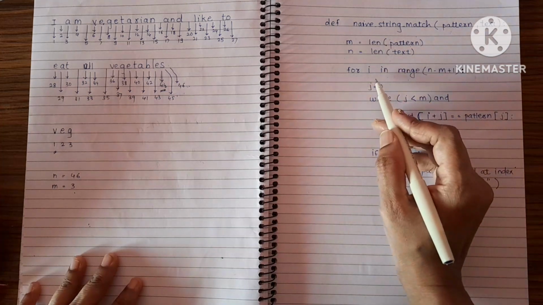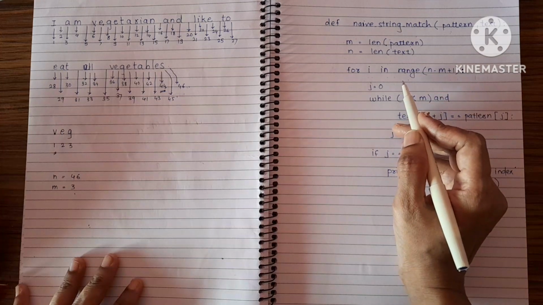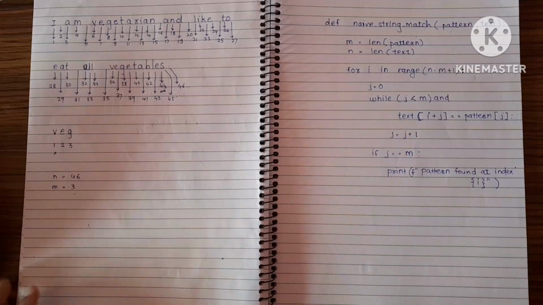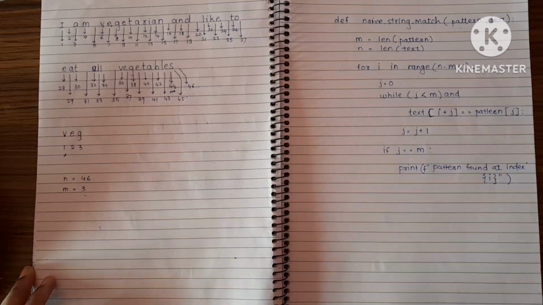We use a for loop as it is the iterative step to search for the pattern in the text window. As mentioned earlier, it's useless to search for the pattern up to the last character position of the string. Considering the case where the pattern is located at the end of the string, it will start at location n minus m plus 1.